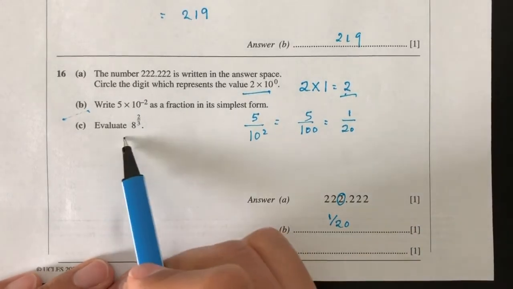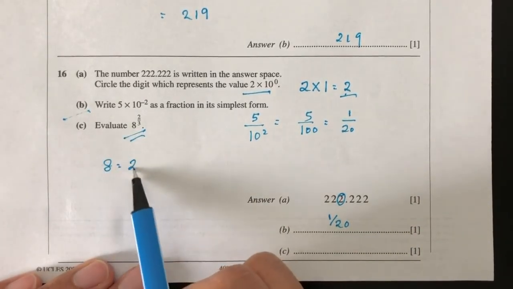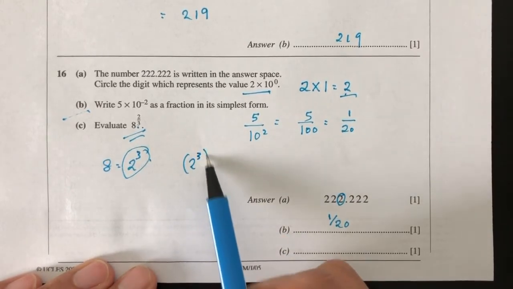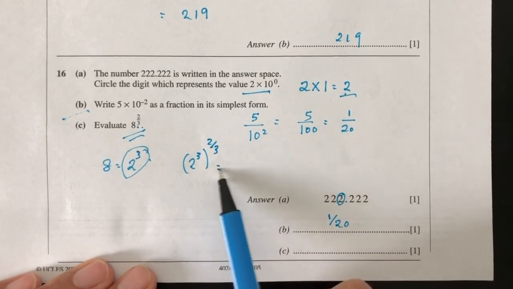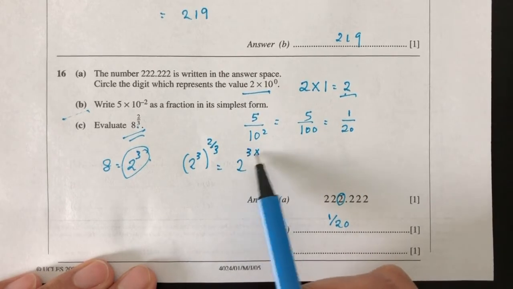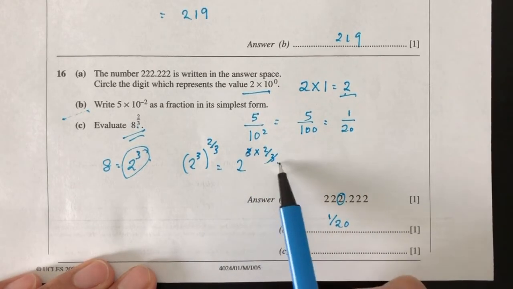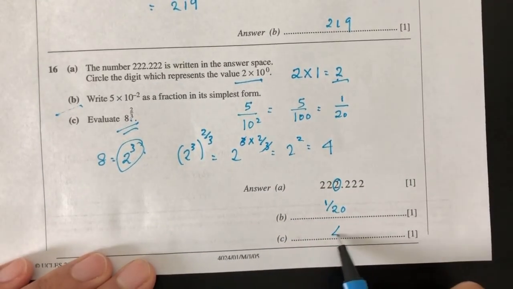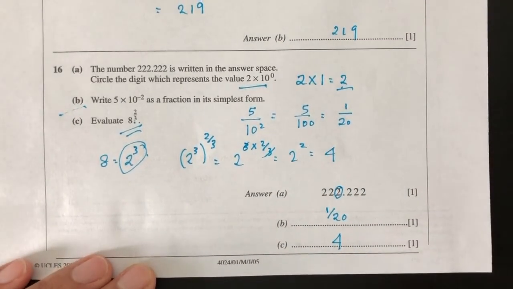Now for part C, evaluate this one. As you know, 8 is also 2 power 3. Now replace this one back in here. We have 2 power 3, 3 over 2. Now we can expand. We will have 3 times 2 over 3. That will be 2 times 2, which is 4. Your answer here is 4. That is question number 16.